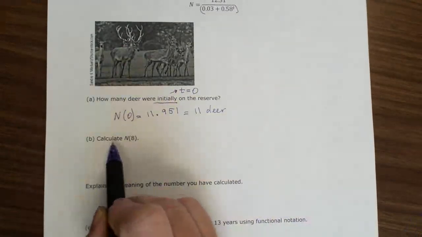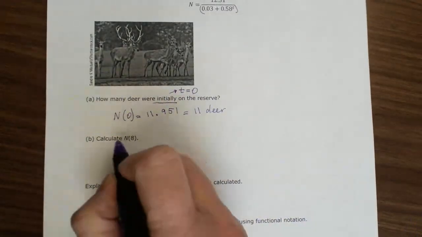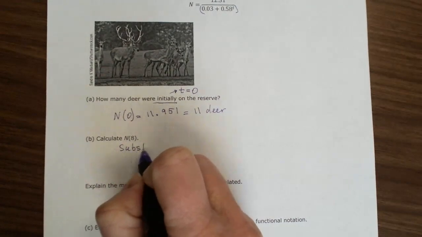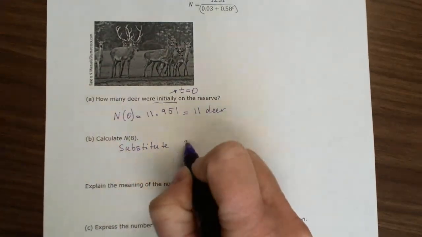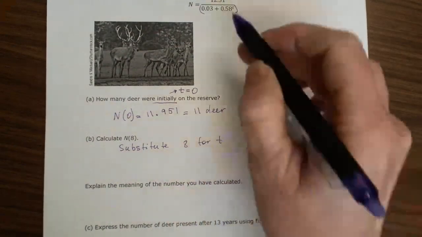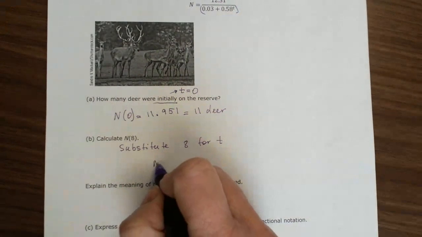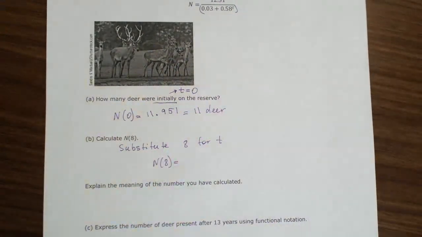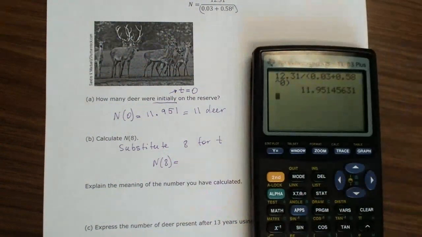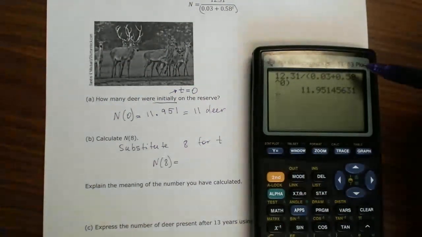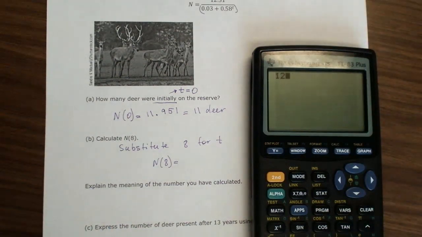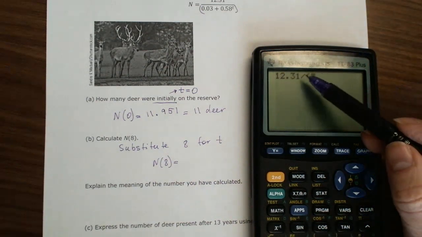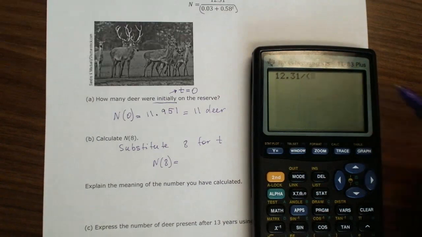Now we need to calculate n of 8. It means that we have to substitute 8 for t into the formula and calculate the value. N of 8 equal to, and first of all I will show how to calculate your value on TI-83 calculator. Clear, 12.31 divide. Don't forget to type divide. It's where students make mistakes.